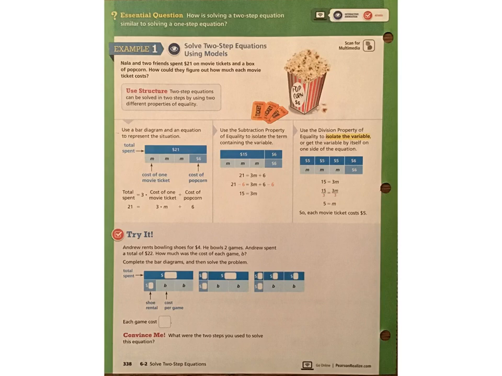Example 1 says Nala and 2 friends spent $21 on movie tickets and a box of popcorn. How could they figure out how much each movie ticket costs? So we know what their total amount spent is, and that's the $21 you see here in the bar diagram. And we know how much they spent on popcorn out of that $21. What we don't know are the cost of the 3 movie tickets.